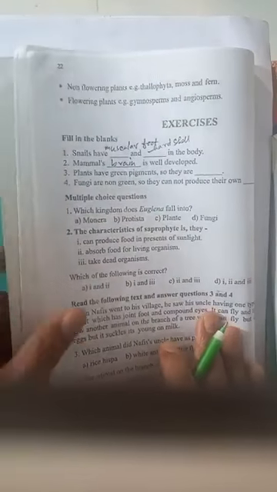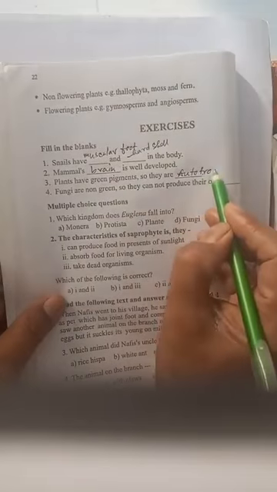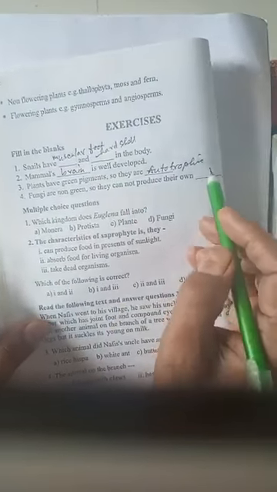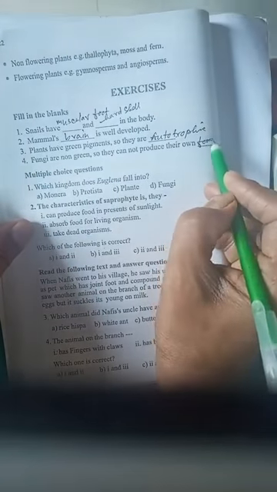Plants have green pigments, so they are autotrophic. Fungi are non-green, so they cannot produce their own food.